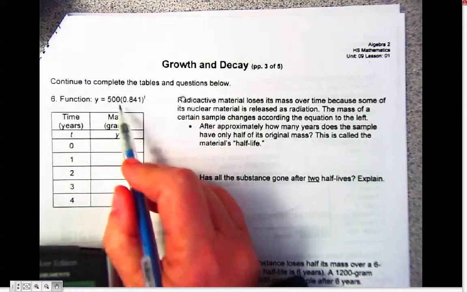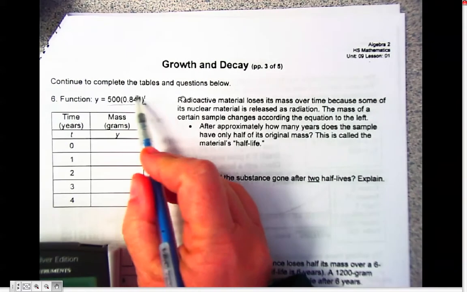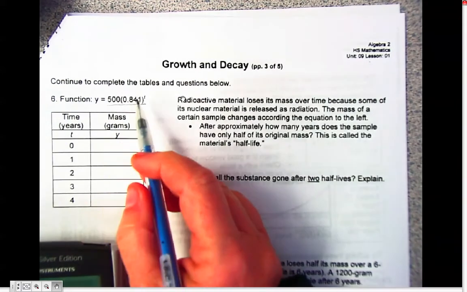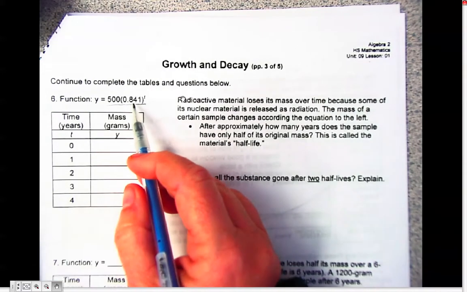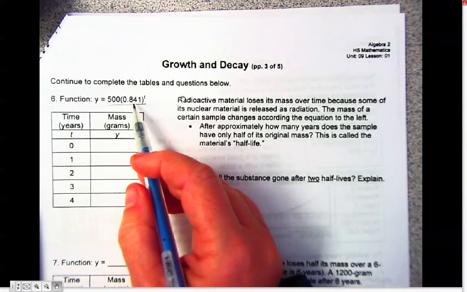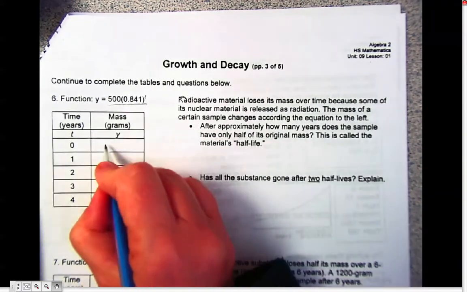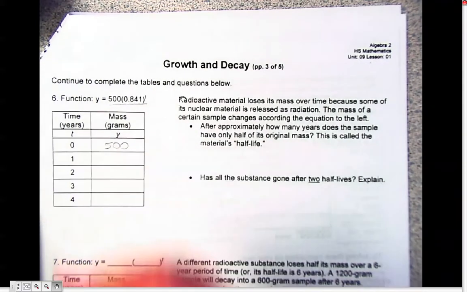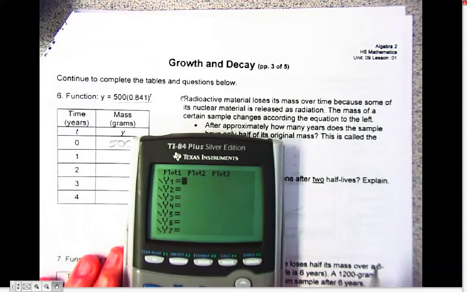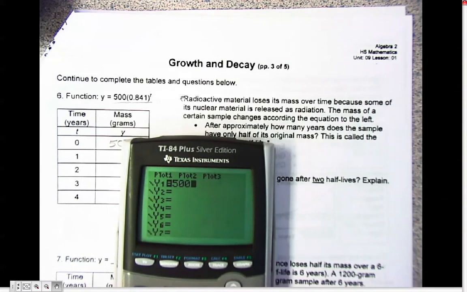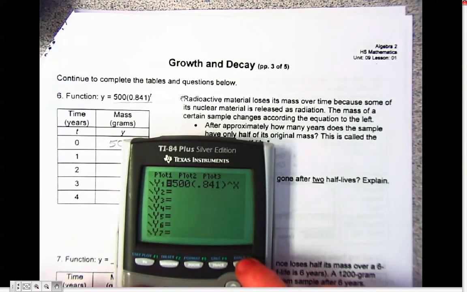Let's look at the equation for a minute. This 0.841 tells you if it's increasing or decreasing. Since it's less than 1, it's a number between 0 and 1, it is decreasing. And we know that the first amount is 500 because that's where it starts. So we'll go to y equals and clear that out and put in 500 parentheses 0.841 to the x power. Go to the table.